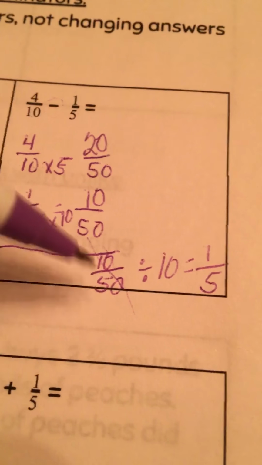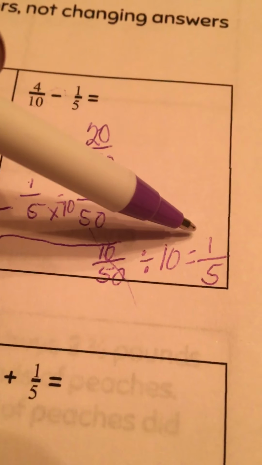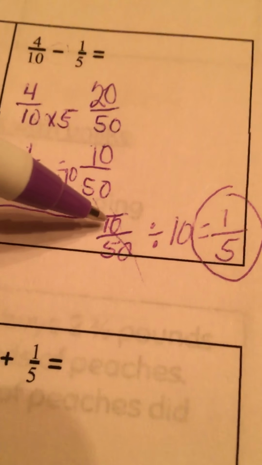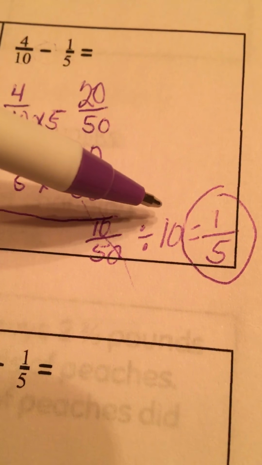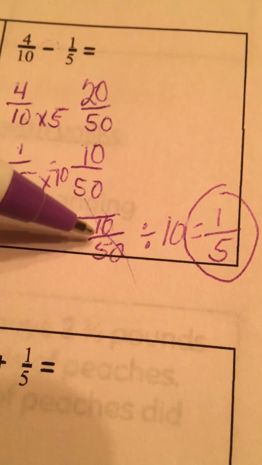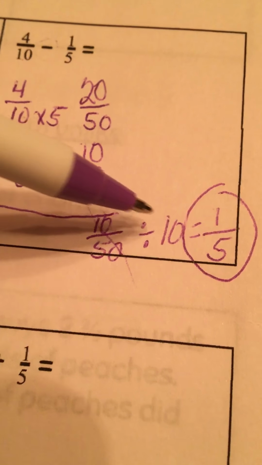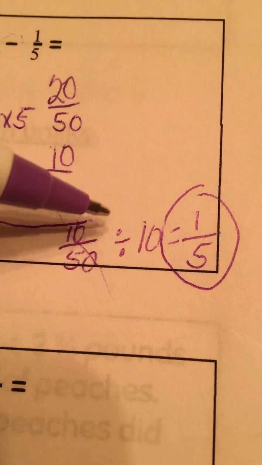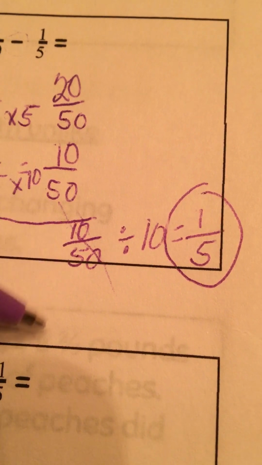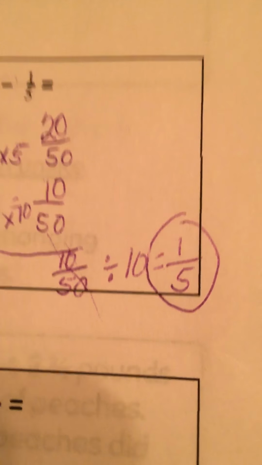Now, if you go ahead and divide by 2, you're going to get 5/25, but then you're going to have to divide by 5 again. So I noticed that I can divide by 10, but if you do divide by 2, you're going to get 5/25. If you divided by 5, you would get 2/10. In the end, your final answer is going to be 1/5. So there is lots of things that you could divide these two by to get the final answer of 1/5.